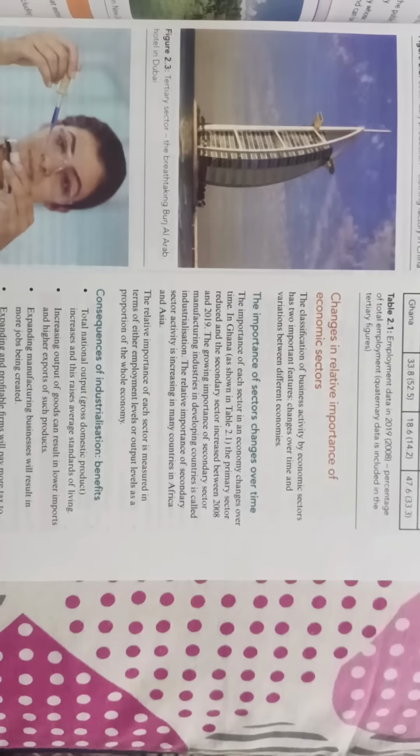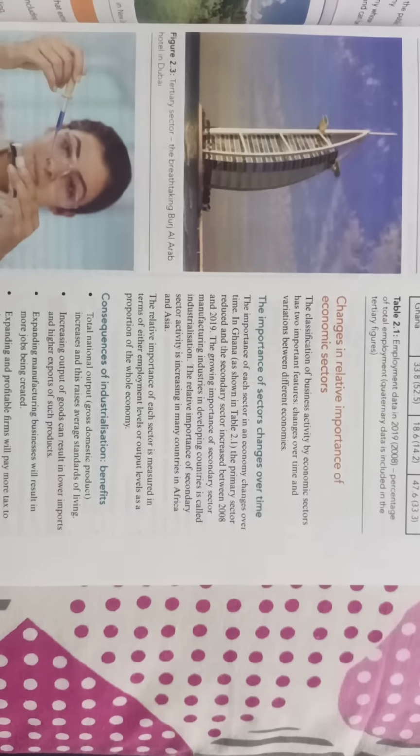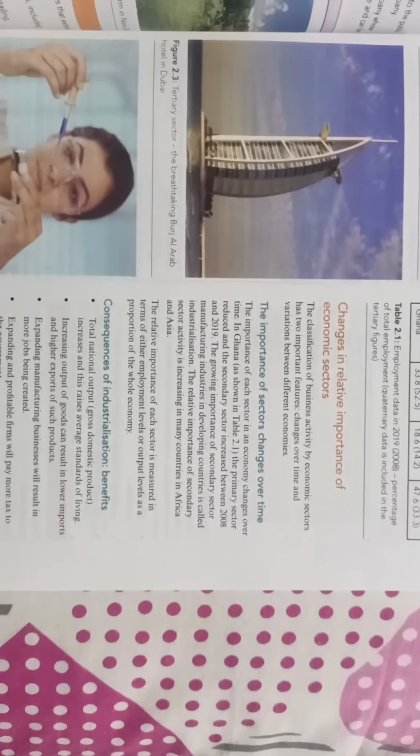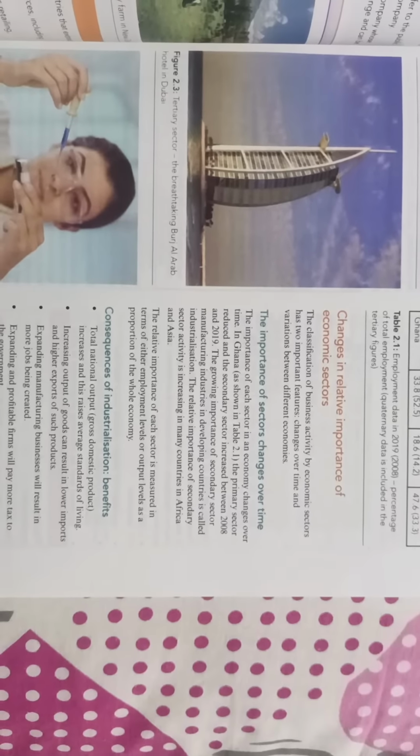Changes in relative importance of economic sectors. The classification of business activity by economic sectors has two important features: changes over time and variations between different economies. The importance of each sector in an economy changes over time. In Ghana, as shown in Table 2.1, the primary sector reduced and the secondary sector increased between 2008 and 2019. The growing importance of secondary sector manufacturing industries in developing countries is called industrialization.